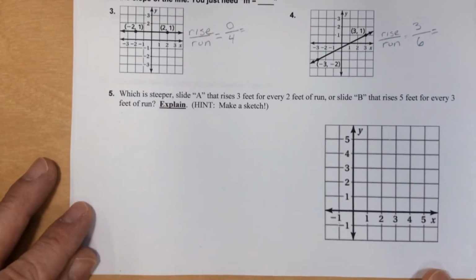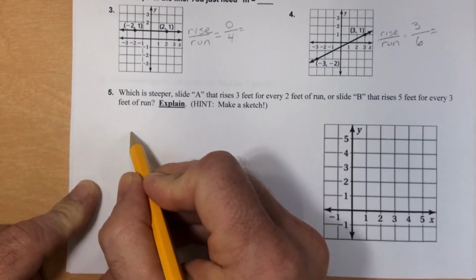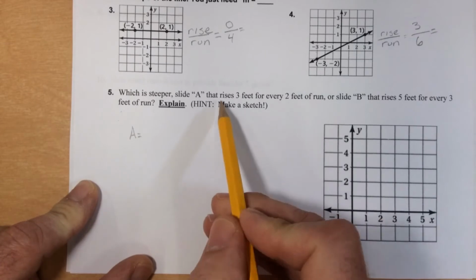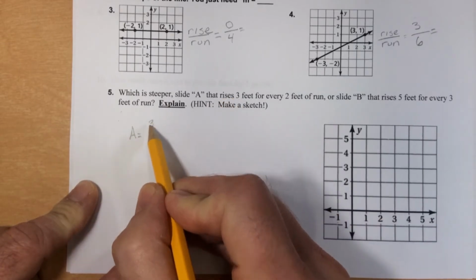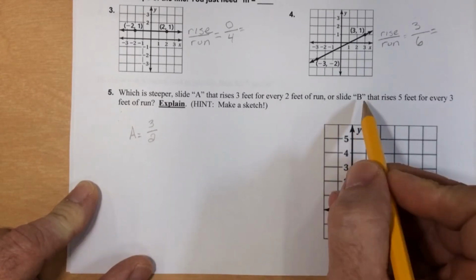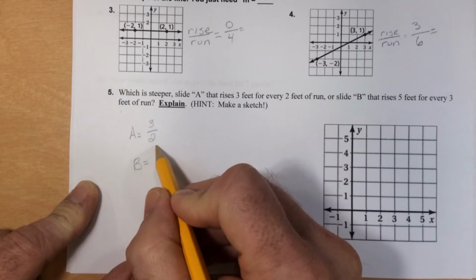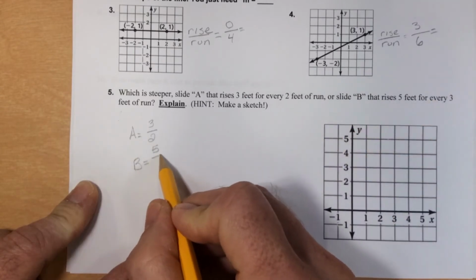Number 5, which is the steeper slide? Well, A has a rise 3 and run 2. So the slope of A is 3 over 2. B has rise 5, run 3.